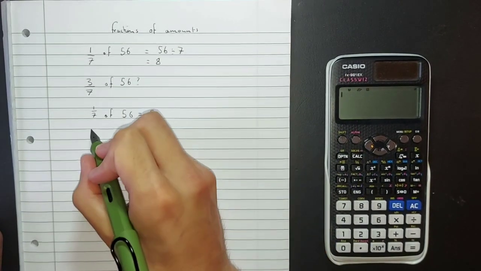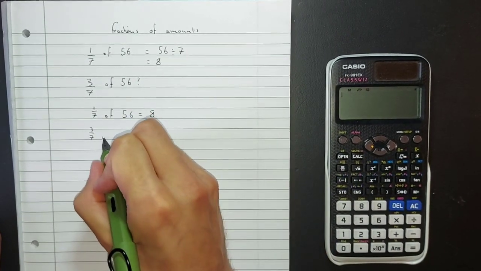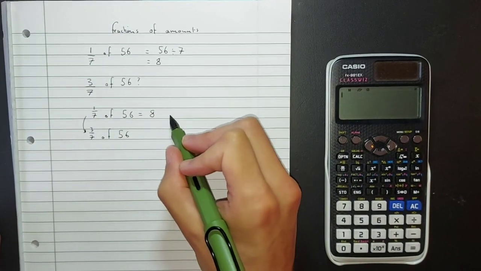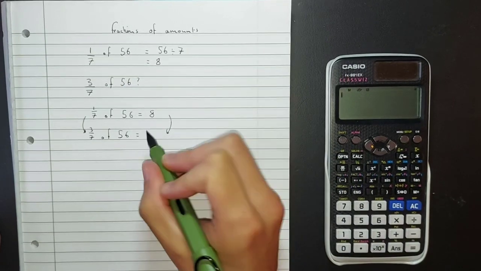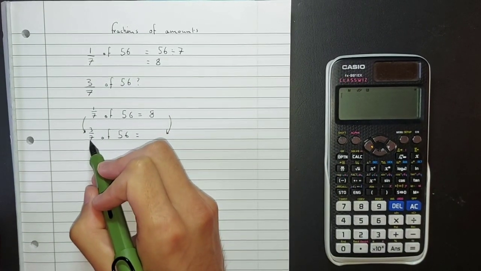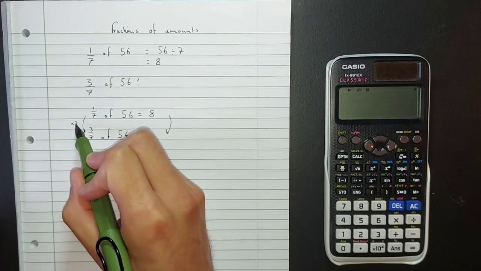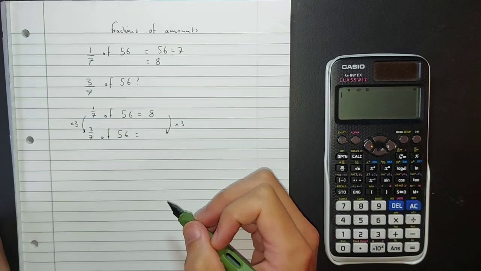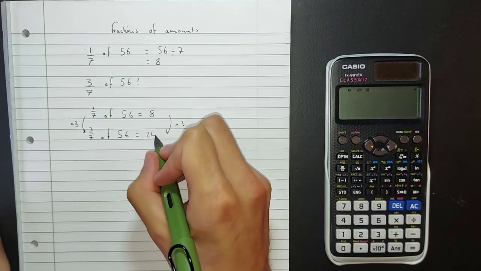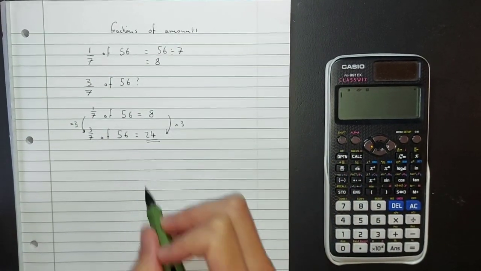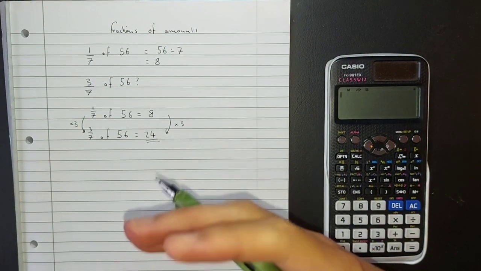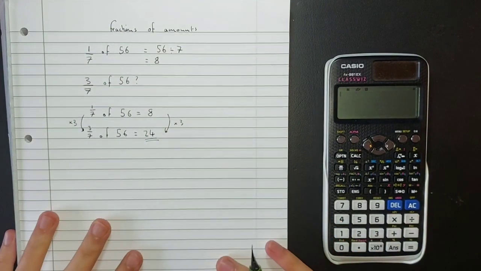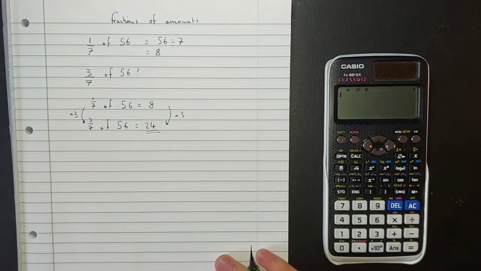Okay, so now if we wanted to work out what 3/7 of 56 was, well, instead of 1/7, we want 3/7. So we want 3 lots of 1/7. So we're going to have 3 lots of 8. Well, 8 times 3 is 24. Okay, so that's how we get to our answer. We find our unit fraction, so 1 over whatever the denominator is, and then we multiply by our numerator to get the final answer.